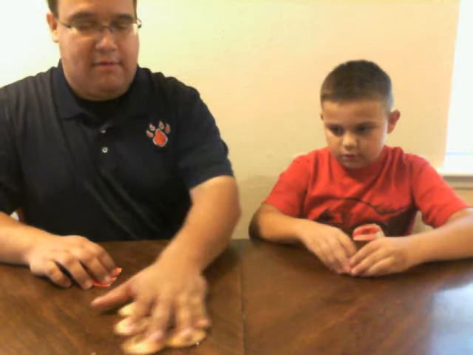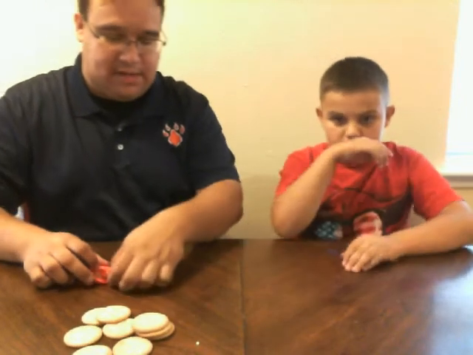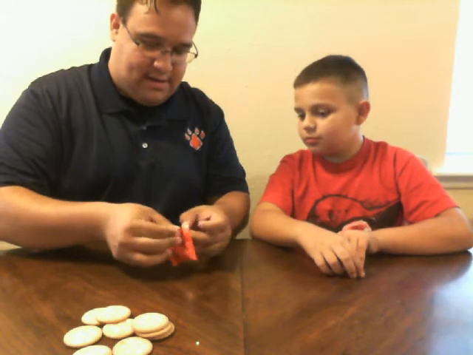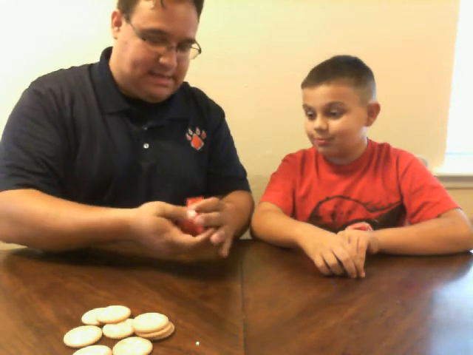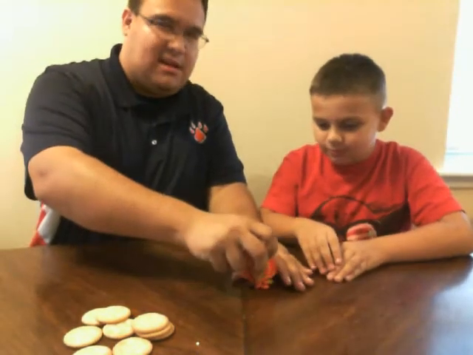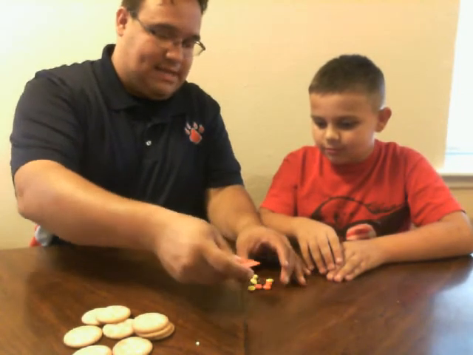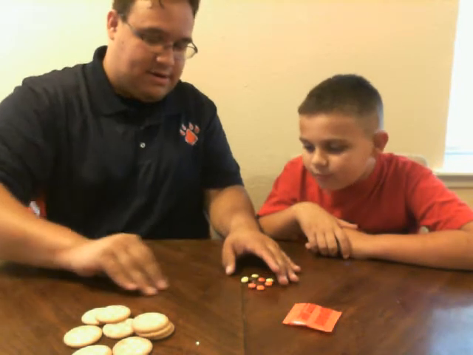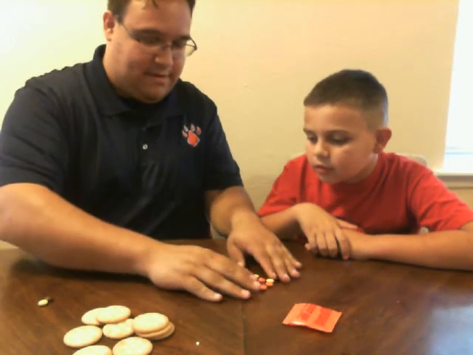We've had half our snack. Whenever we have a snack, it's nice to have something sweet to go along with it, right? So I got one of your favorites here today, Reese's Pieces. And in case any of y'all are wondering, Caden probably will get to eat these when we're done today.